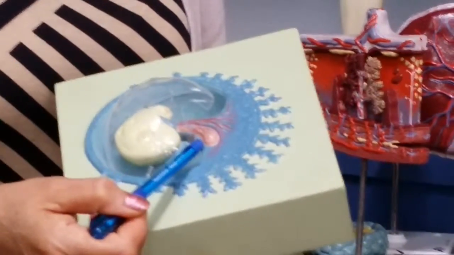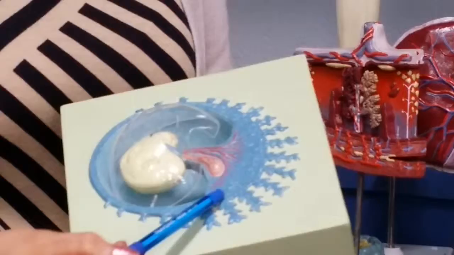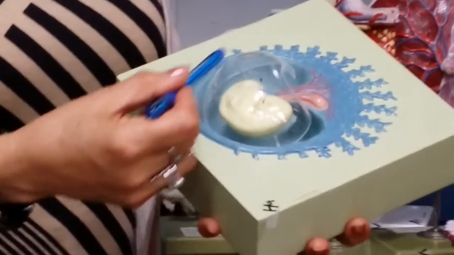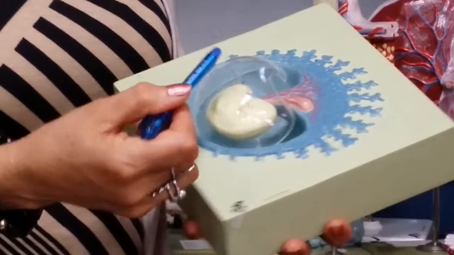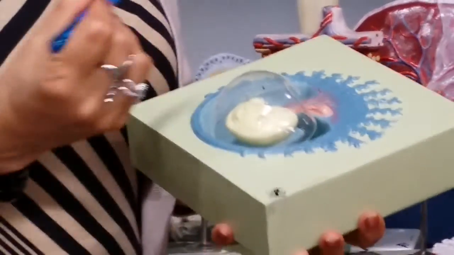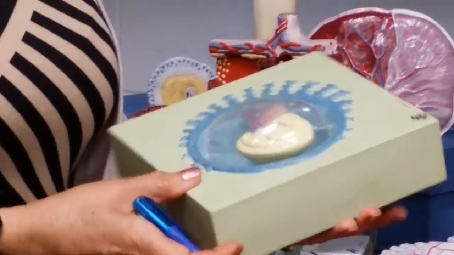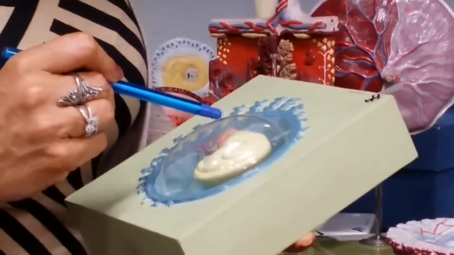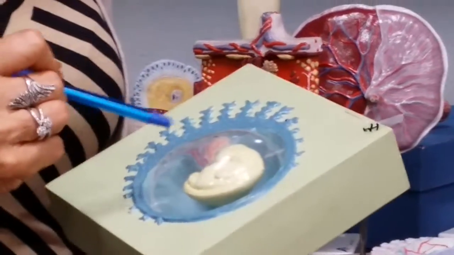Umbilical cord is more vascular. Placenta has developed. Amniotic cavity is much larger space in there, and the embryo has developed further. And you can even see the eyes and folds for the mouth and so on.